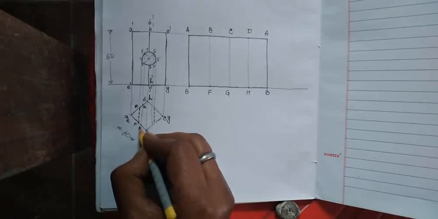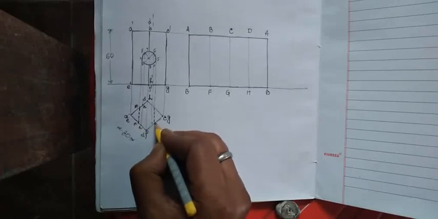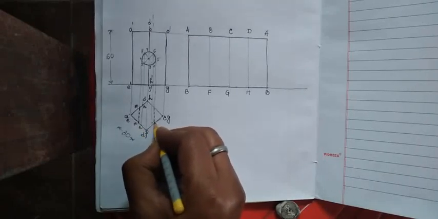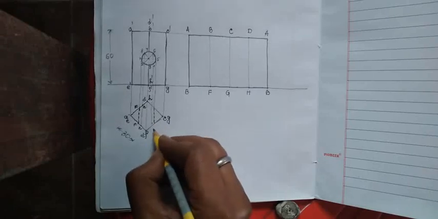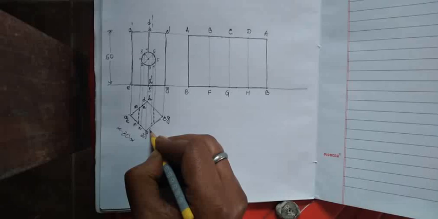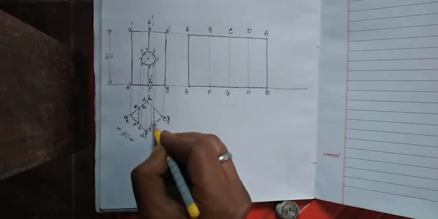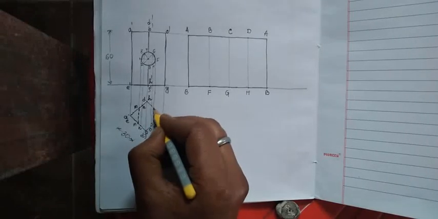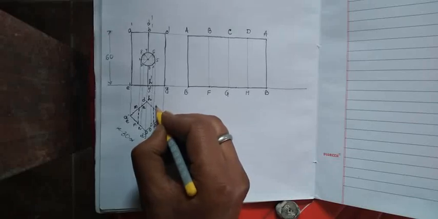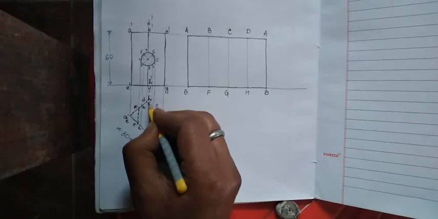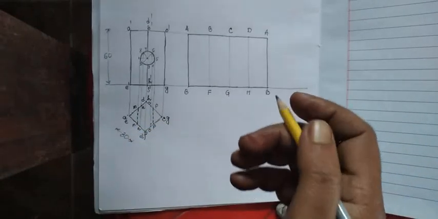Similarly, this point and this point we mark O and P. Similarly, this point is also P and O. Understand?